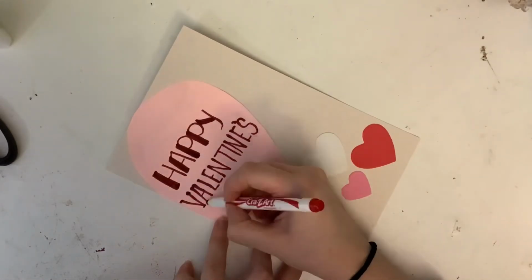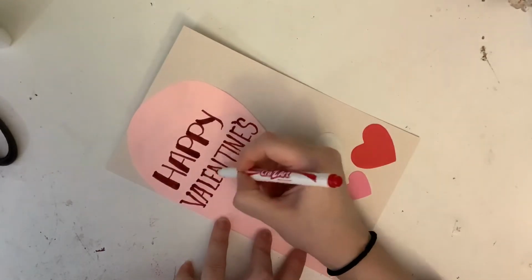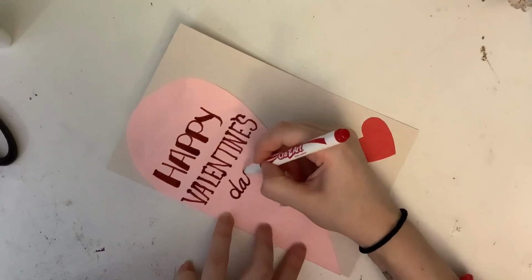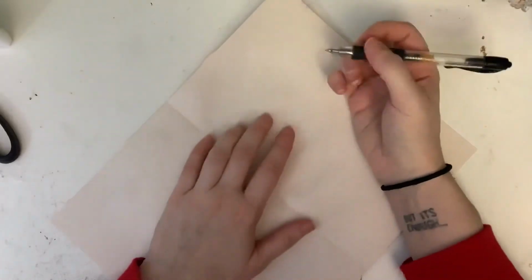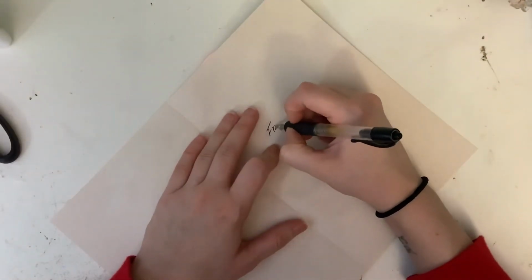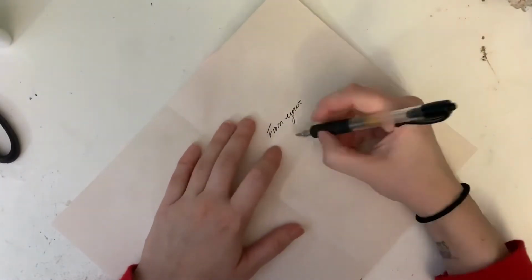I'm then going to write a Happy Valentine's Day note on the front, and I'm going to write one on the inside, and then our card will be complete. Those are 2 ways you can make and have some fun using crafts to make Valentine's Day cards this holiday.